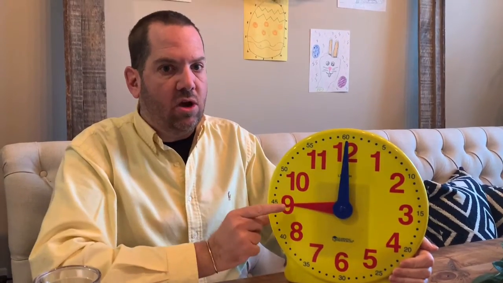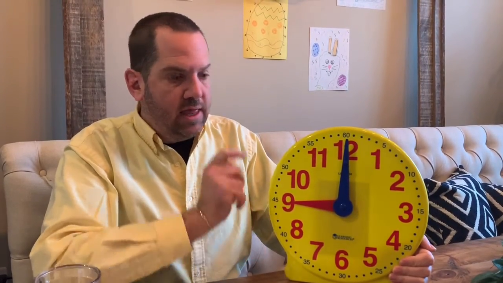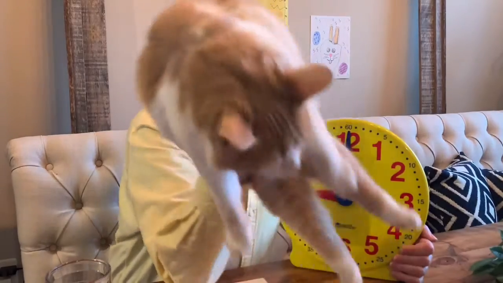If you remember, telling time to the hour is when the hour hand is on a number and the minute hand is pointing to the 12. And whenever it's pointing to the 12, what does it say? Good, o'clock. And when it's pointing to the hour, that's what time it is. Reese came to give us his opinion. What do you think, Reese? Yeah? So he said it's 9 o'clock right now. You're absolutely right, Reese. Thank you for your help.